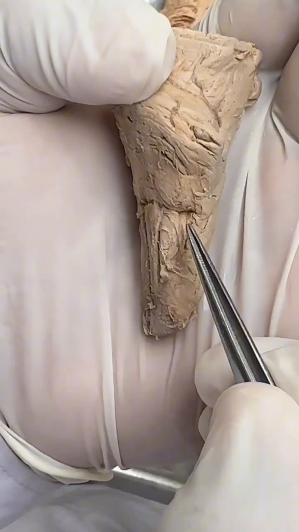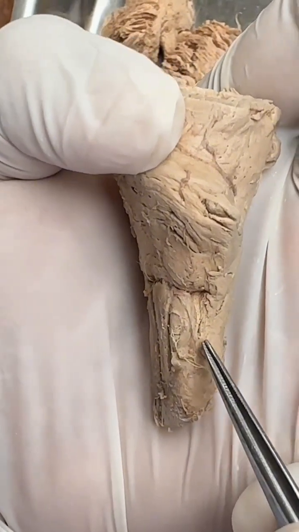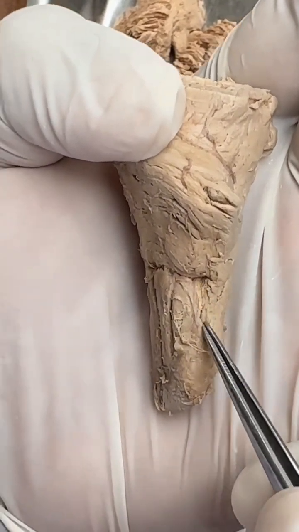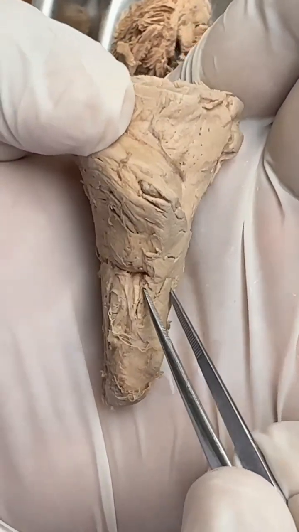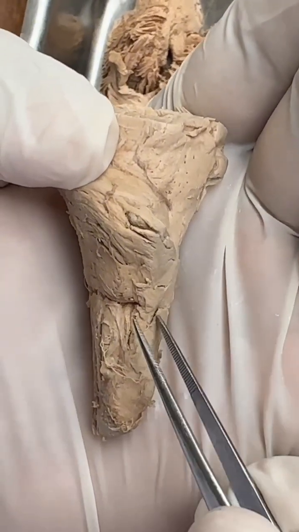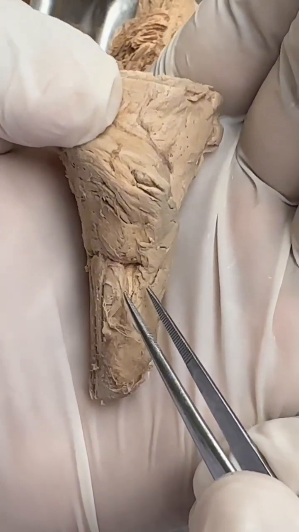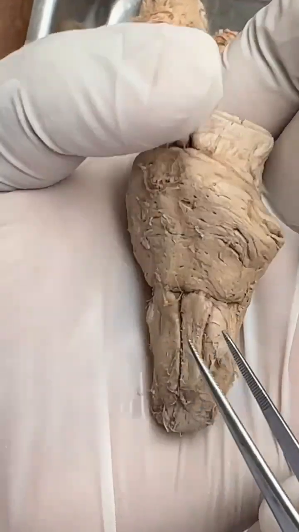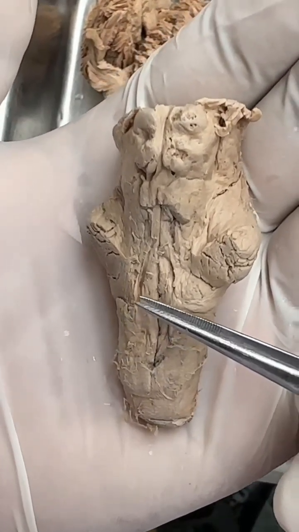The 11th cranial nerve has two parts, cranial part and the spinal part. The cranial part of the 11th cranial nerve passes from the posterolateral sulcus, and just behind the posterolateral sulcus, there is one elevated part. This is known as the tuberculum cinereum. It is formed due to the spinal nucleus of the trigeminal nerve.